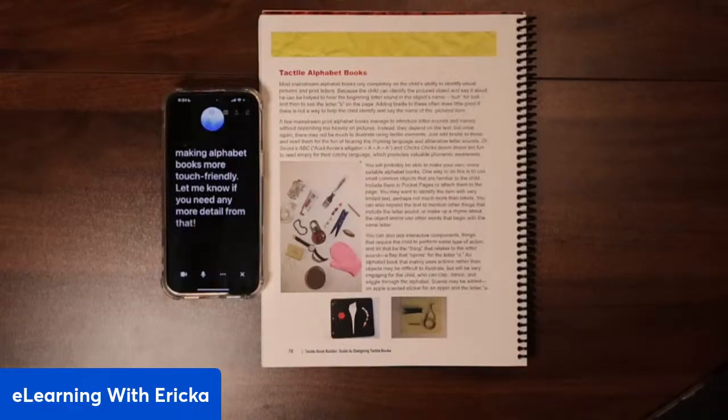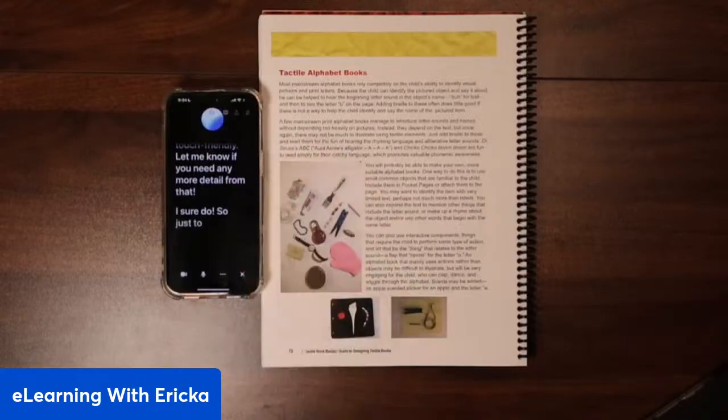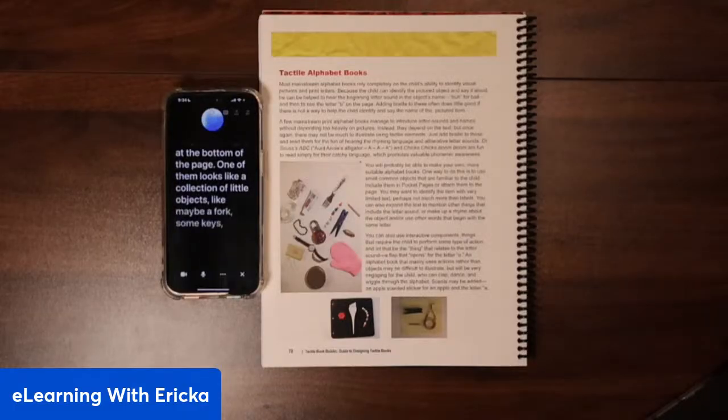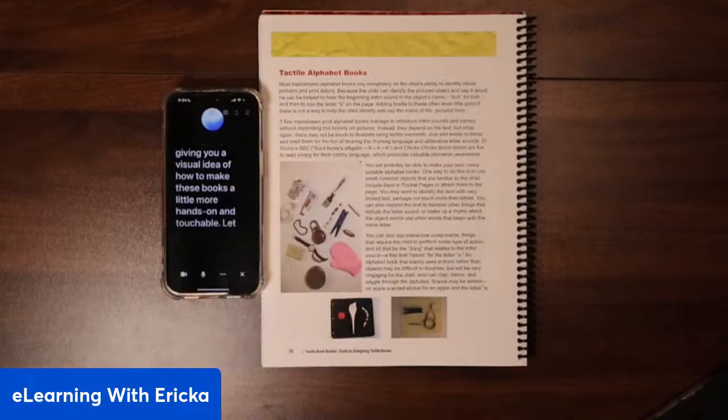Yeah. Do you see the pictures on the page? I sure do. So just to describe them a bit, I see a couple of images at the bottom of the page. One of them looks like a collection of little objects, like maybe a fork, some keys, a mitten, and a few other items that are laid out on the table. It's basically showing examples of things you could use in a tactile book. And then there's another couple of images showing how you might arrange those objects or use them on a page. So they're just giving you a visual idea of how to make these books a little more hands-on and touchable. Let me know if that helps.